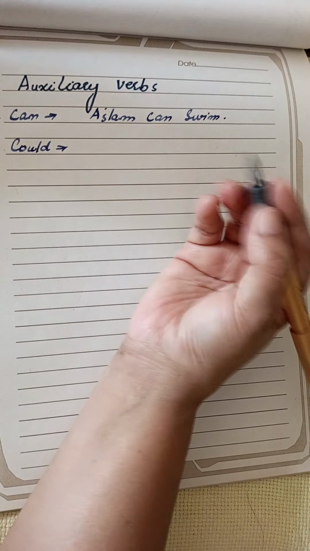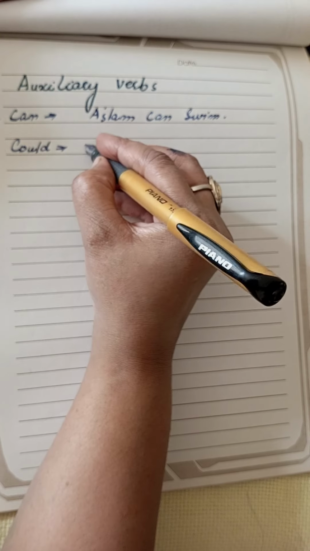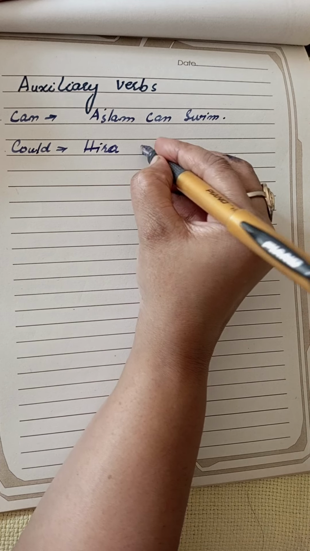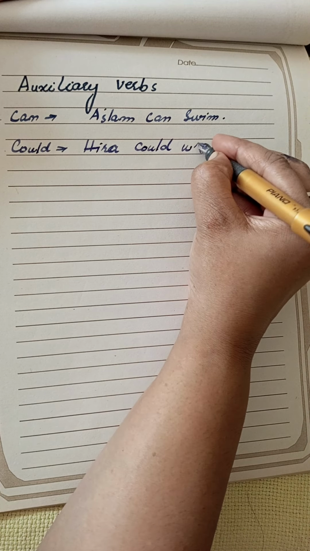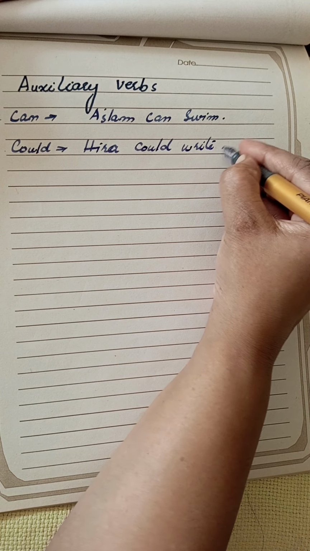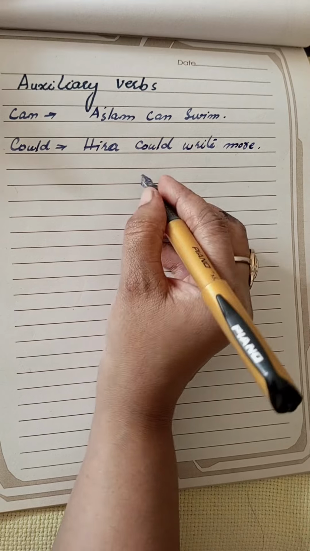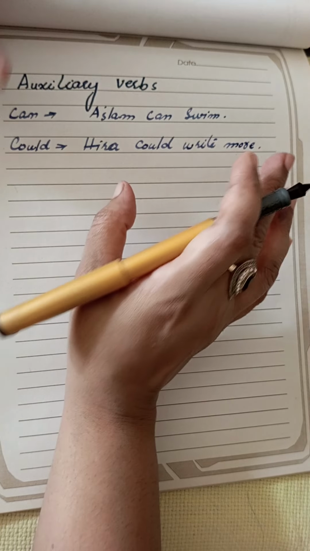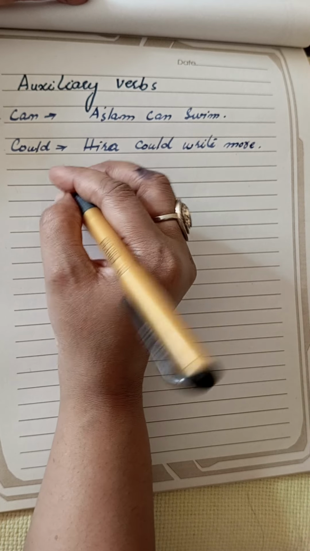Could shows something possible. Hira could write more. This sentence shows the quality of Hira. It means something is possible.